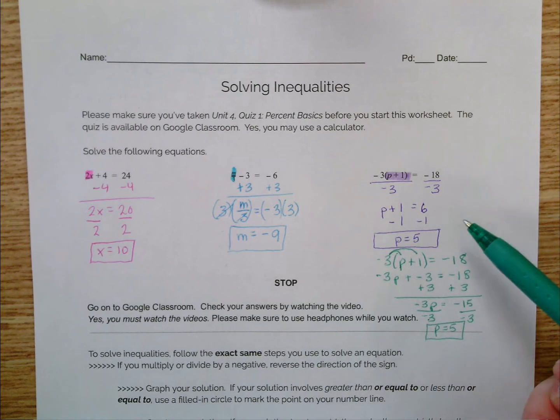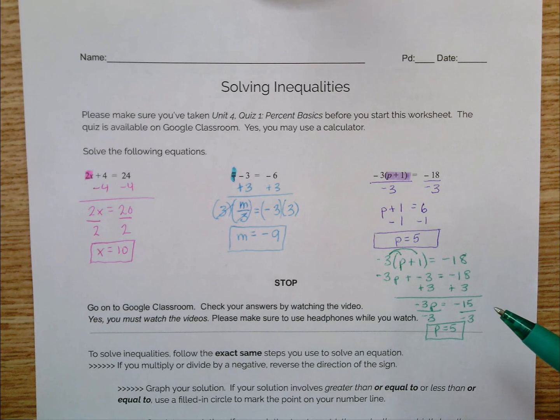What I did in purple and what I did in green are both valid methods of solving this. It really comes down to whichever method you are more comfortable with.